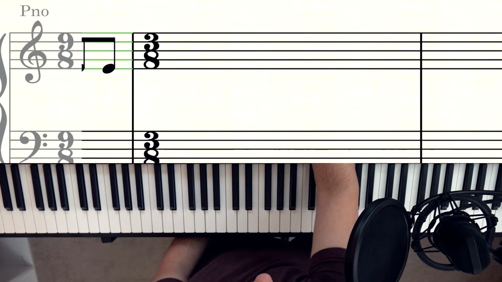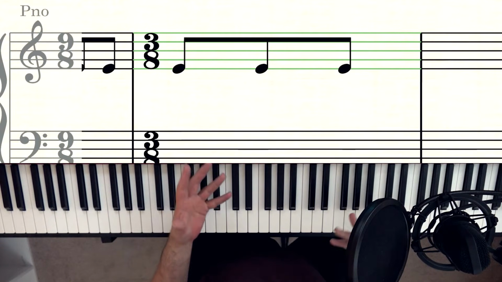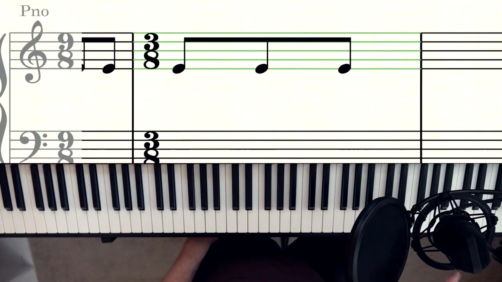Now, what about 3/8? Well, 3 eighth notes. Okay, 3/8. You have 3 eighth notes. It's counted as 1, 2, 3, and that's it.